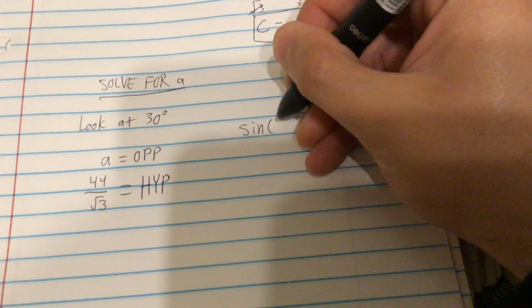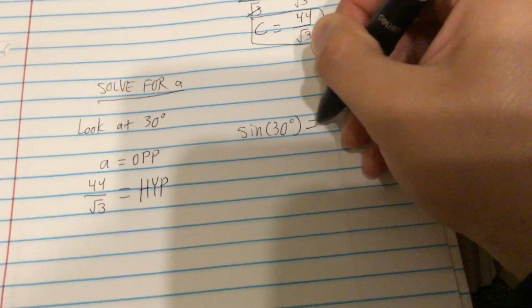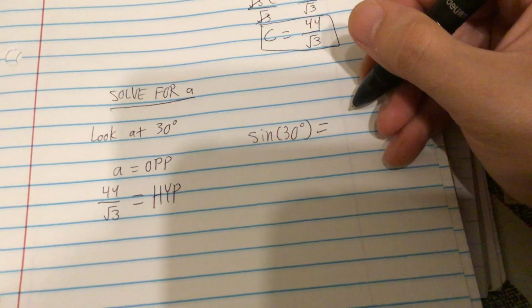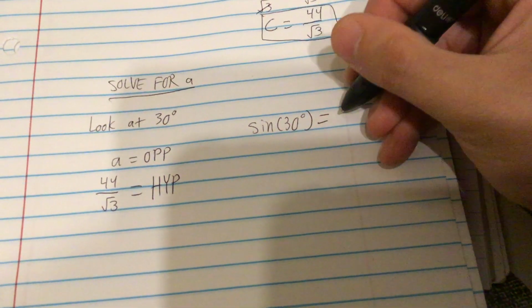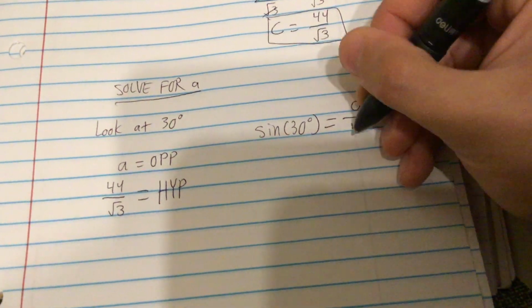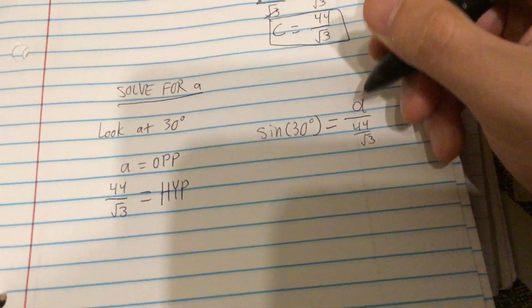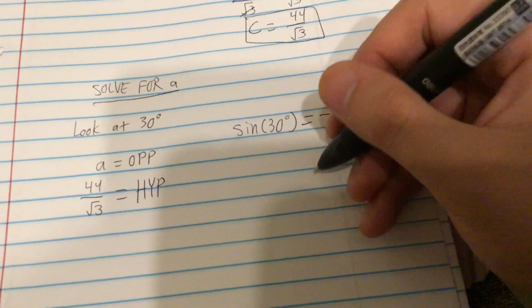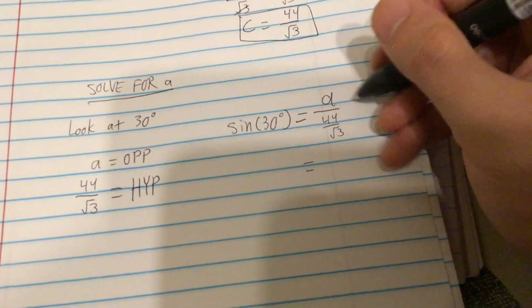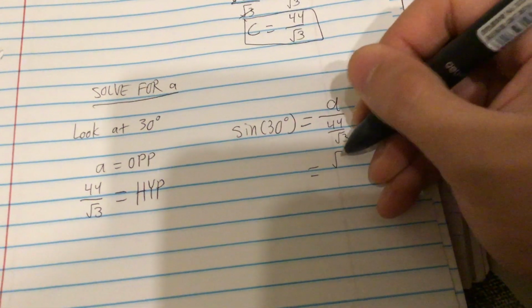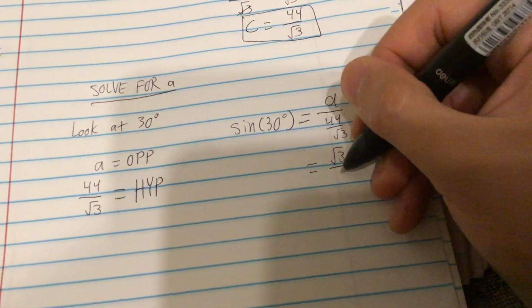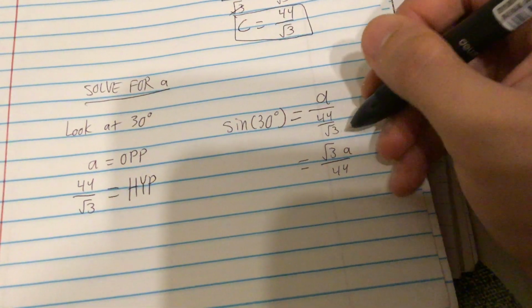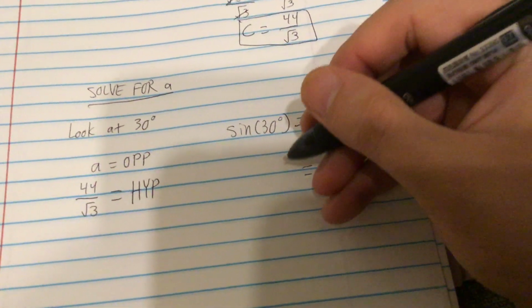Now I got this, because if I'm going to use the opposite over hypotenuse, or the sine ratio of 30 degrees, so now I've got A over 44 over radical 3. Well, it's a bit complicated, but I can simplify that by moving the radical 3 up on top. So I've got radical 3a over 44, because if I divide a divide, that flips to the top.